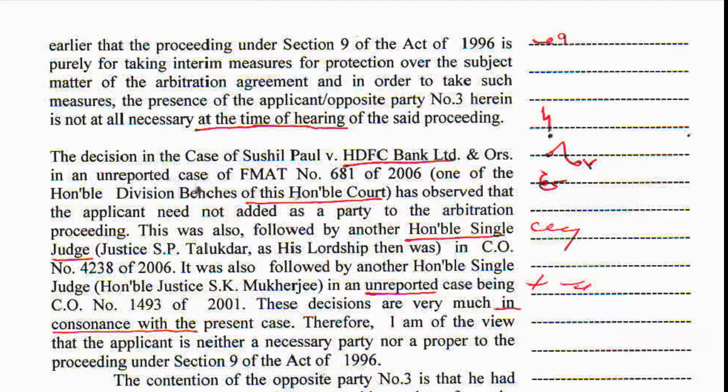proceeding. The decision in the case of Sushil Pal versus HDFC Bank Limited and others in an unreported case of FMAT number 681 of 2006 (one of the honorable division benches of this honorable court) has observed that the applicant need not be added as a party to the arbitration proceeding.